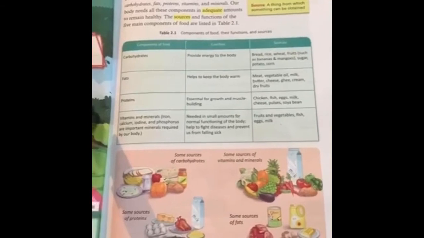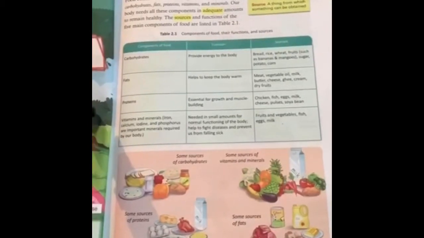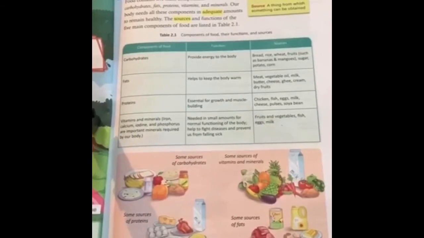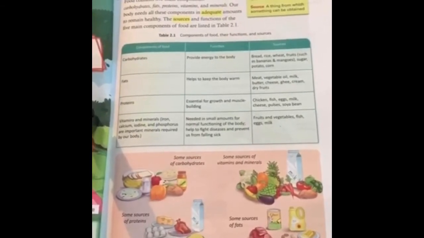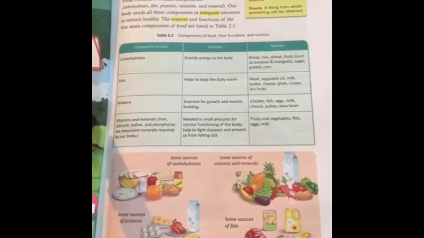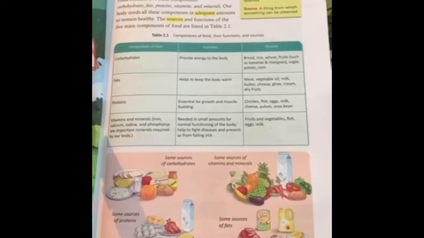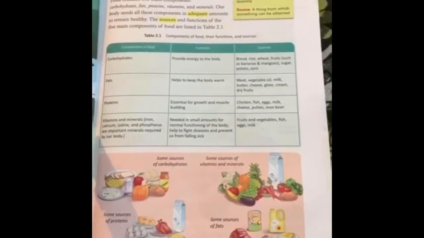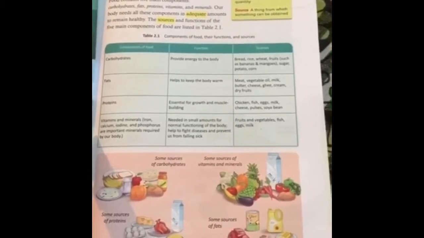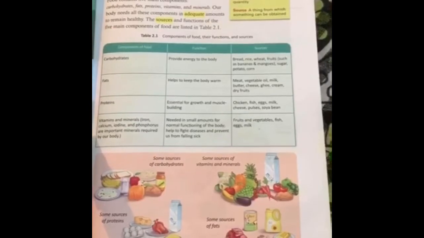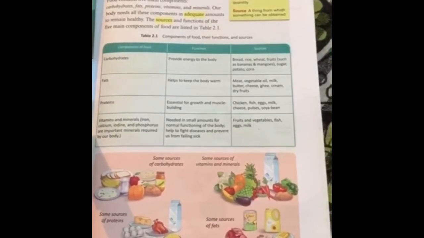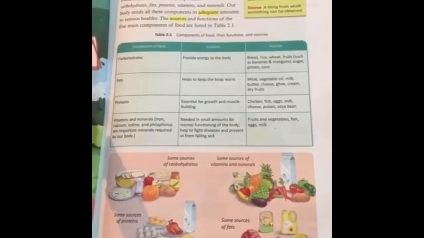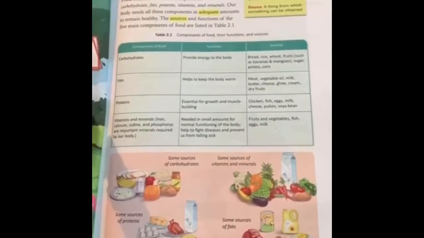Now come to the components of food. First is carbohydrate. What is the function of carbohydrate? It provides energy to the body. And the sources, that means the carbohydrate, can be obtained from bread, rice, wheat, fruits such as bananas and mangoes, sugar, potato, and corn.